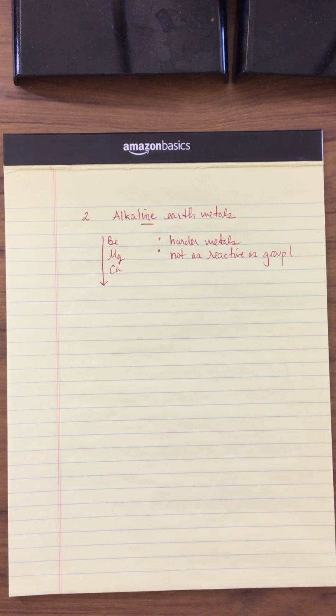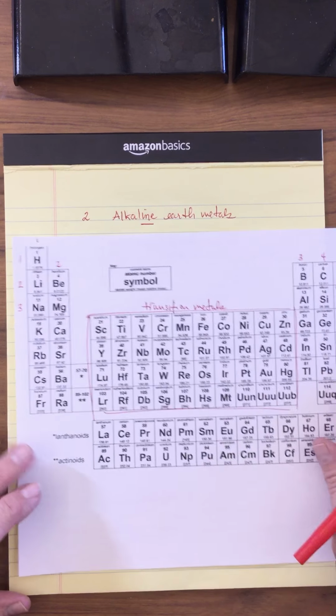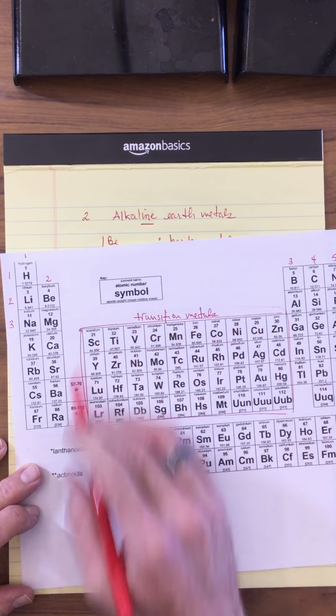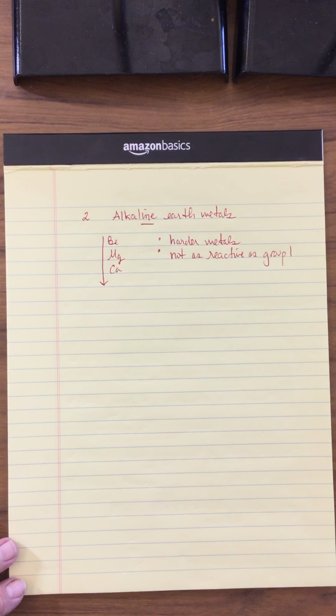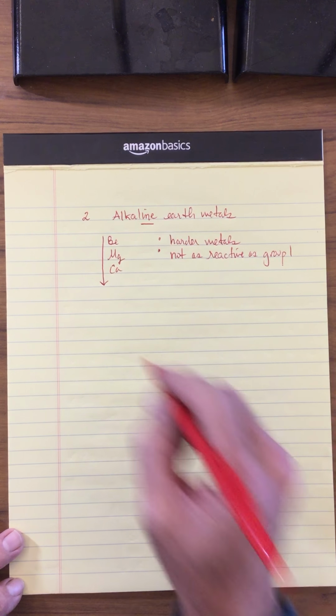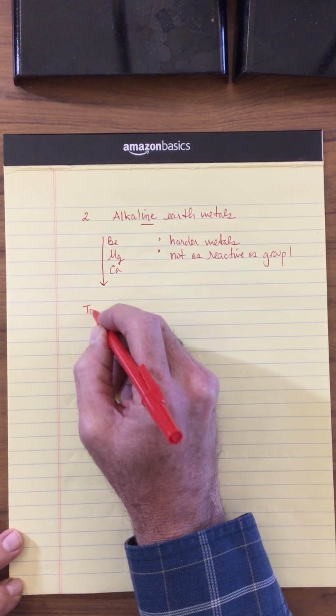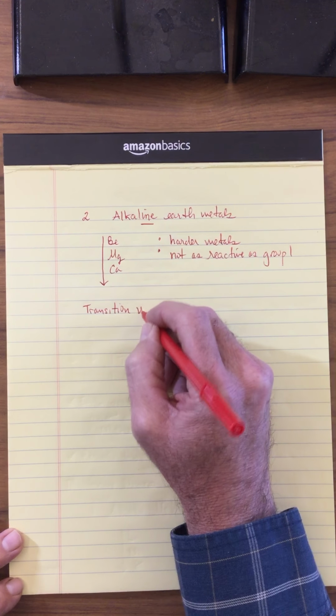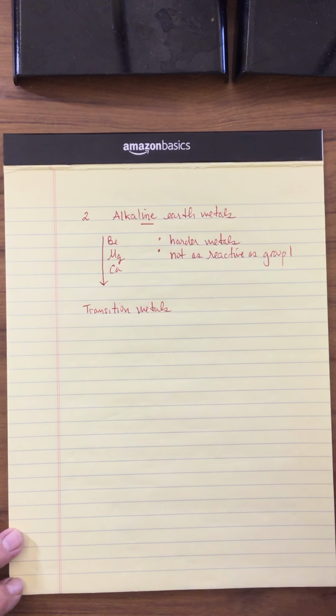So now we're going to be taking a look at the next group going over. We have group 1, we have group 2, and again we have all these transition metals. It's a giant, giant block, okay? So I don't want you to know all of them. I do want you to know a few of them. I just want you to know that the transition metals are located in between groups 2 and 3.